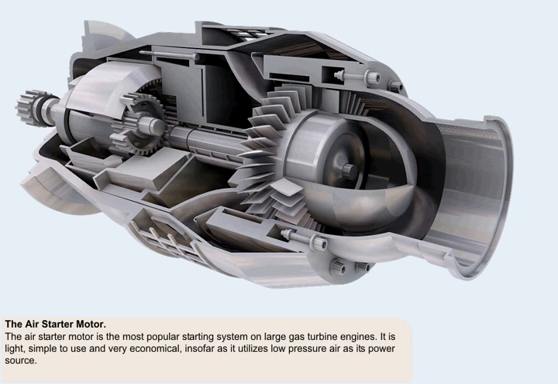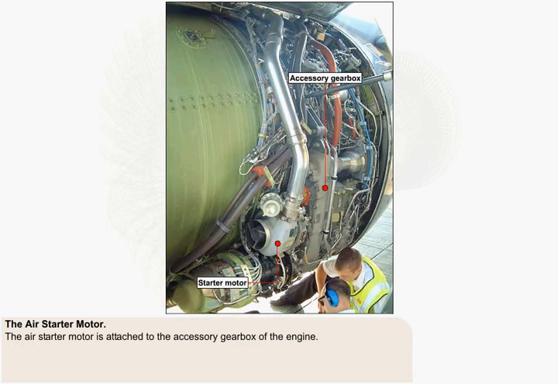The air starter motor is possibly the most popular starting system on large gas turbine engines. It's light, simple to use and very economical, insofar as it utilizes low-pressure air as its power source. The air starter motor is attached to the accessory gearbox of the engine.